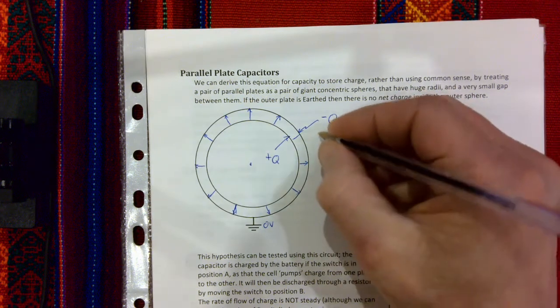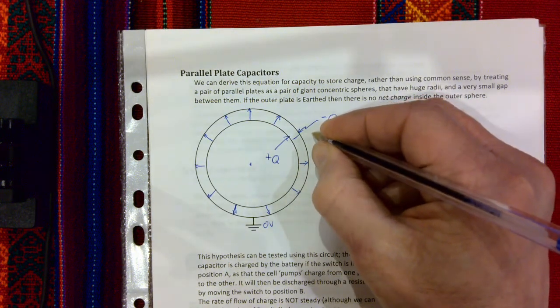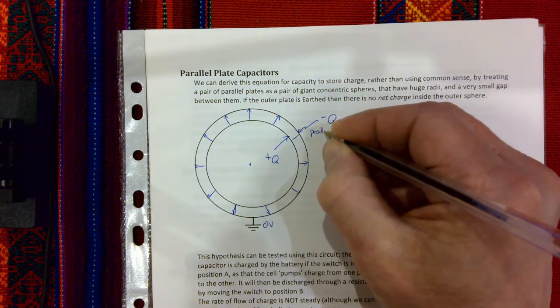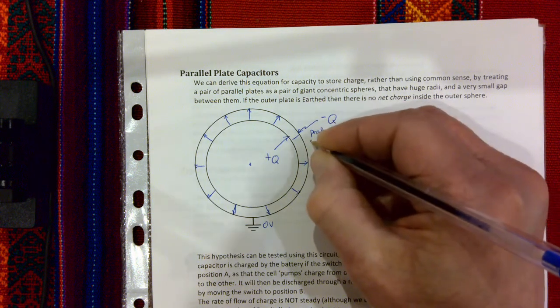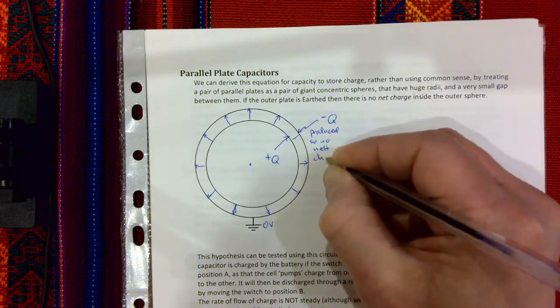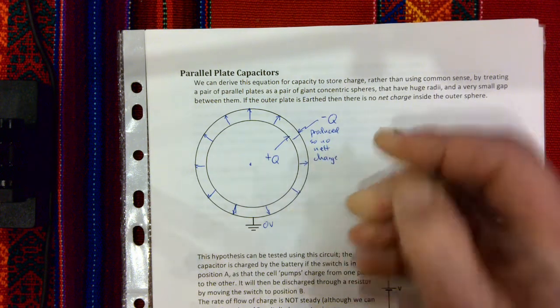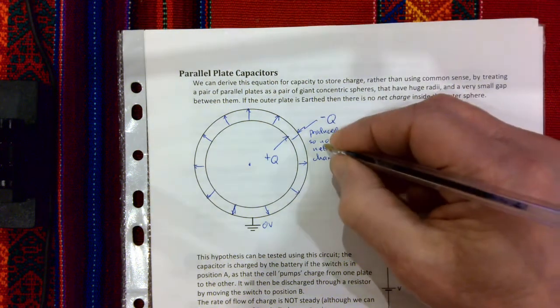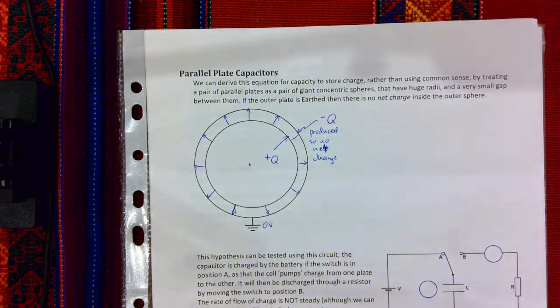So let's just put in produced here. Produced. So no net charge. That will not be needed for an exam, but it's important to get the physics right, let's face it. So, sorry, I've done the old spelling in net as well, single T there.